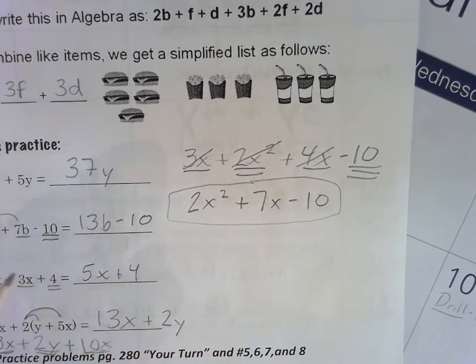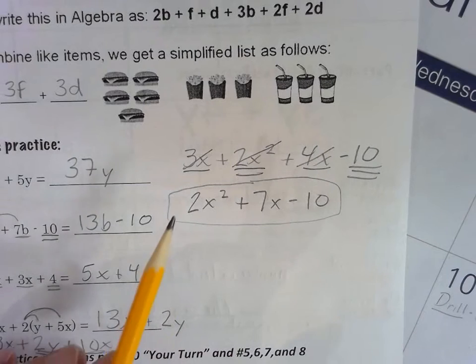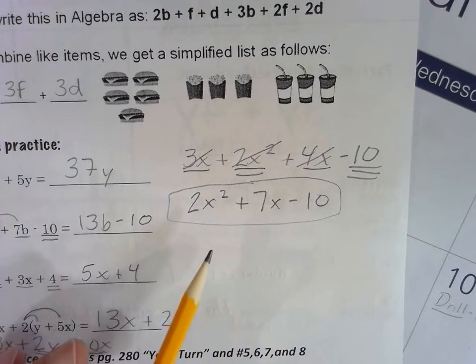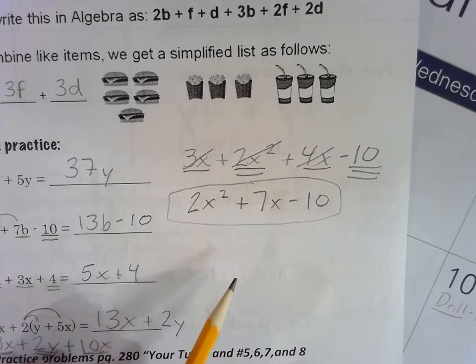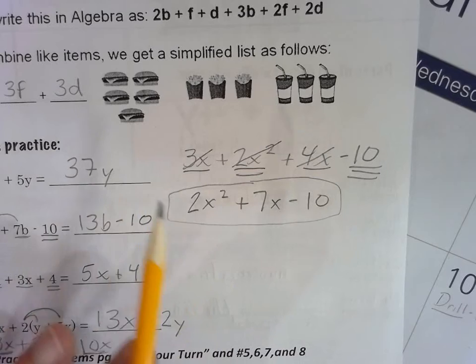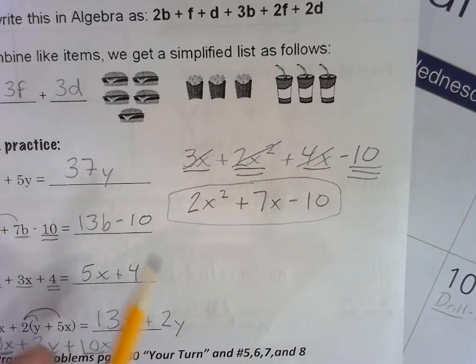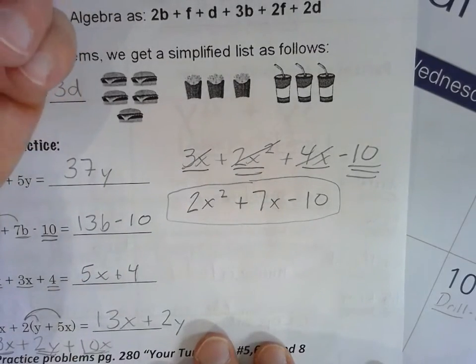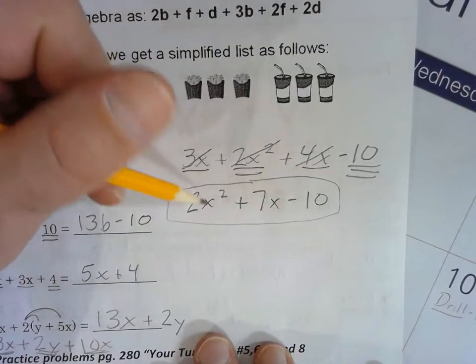Okay? So hopefully this is making sense for you guys. I'm planning on adding a few slides here, and we'll have more practice, but hopefully you're starting to get the idea of how to combine like terms. So you're looking for anything that's similar.